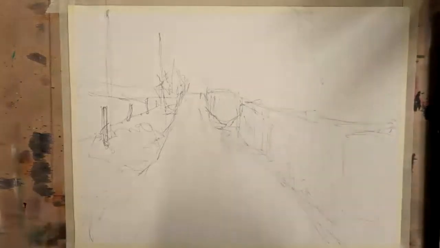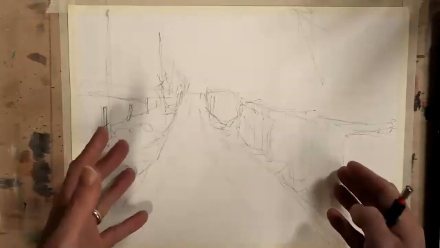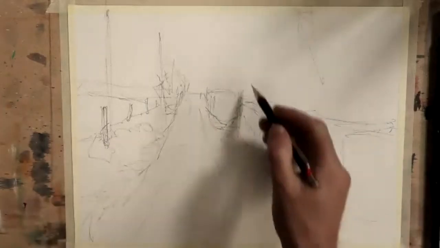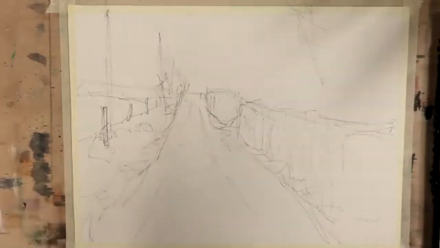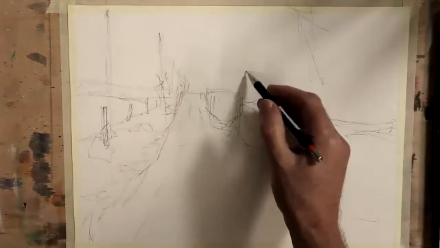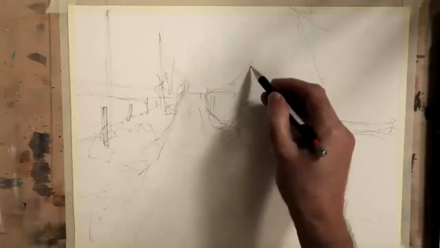Okay, now then, because I've opened mine up in landscape format, I don't have the information from my photo as to what is here in terms of buildings exactly. So I'm going to use what is there, and that's this house here.